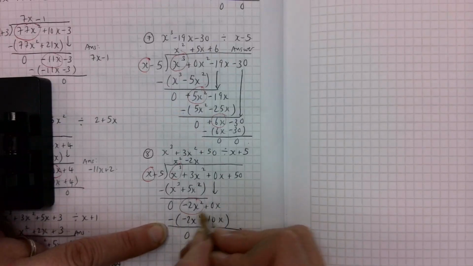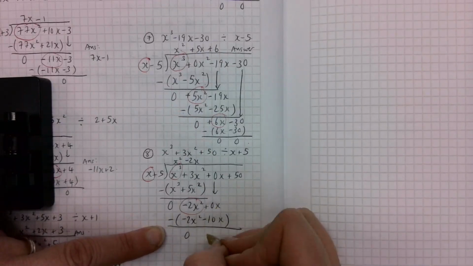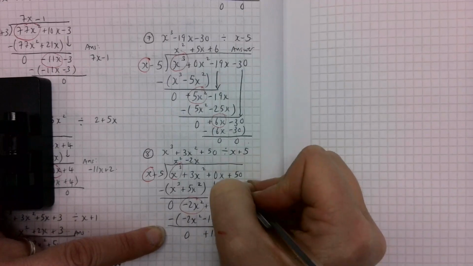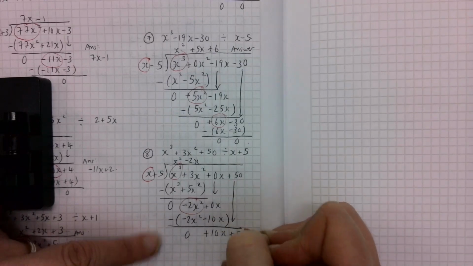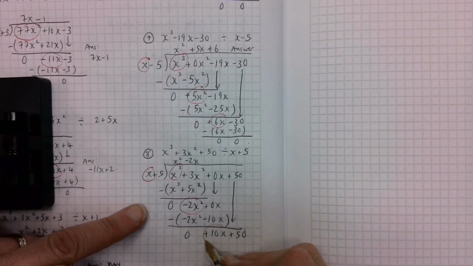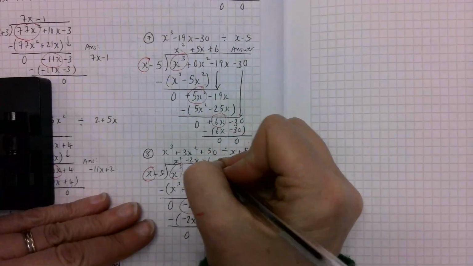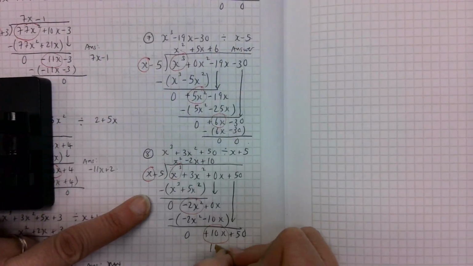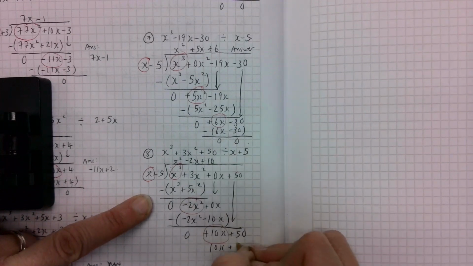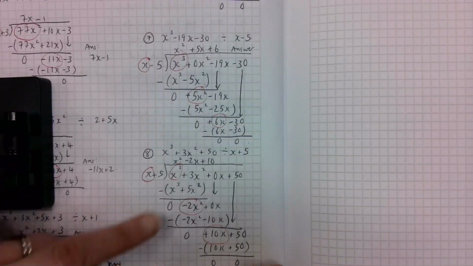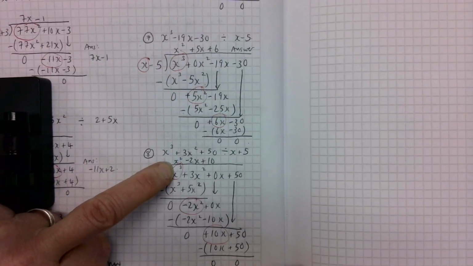So minus minus 10x is plus 10x. And bring down the 50. x goes into 10x 10 times. 10 by x is 10x. 10 by 5 is 50. You can see they're going to cancel each other out. 0, 0. So the answer to this one is x squared minus 2x plus 10.